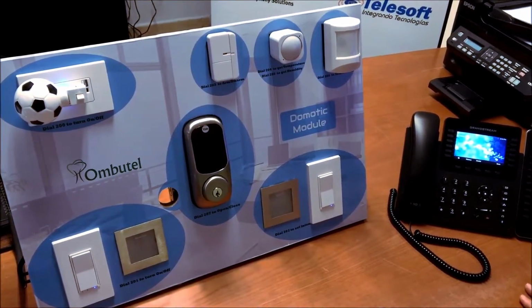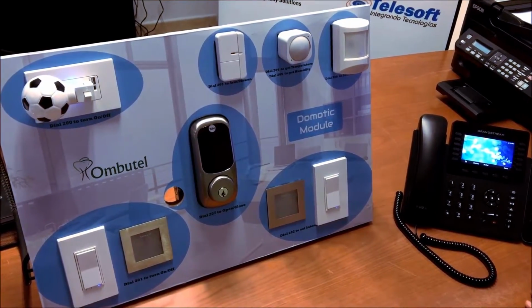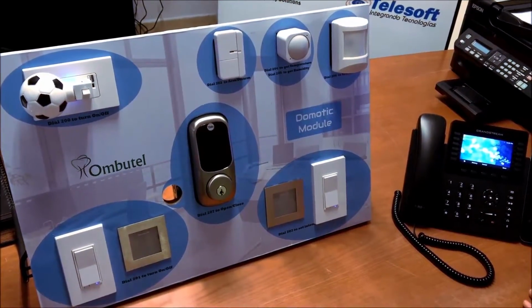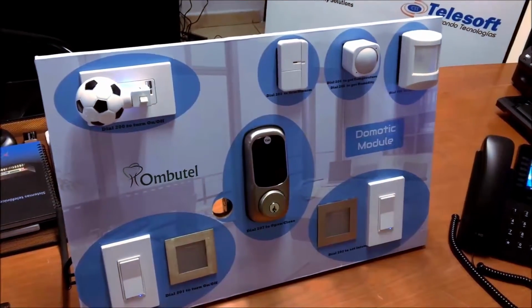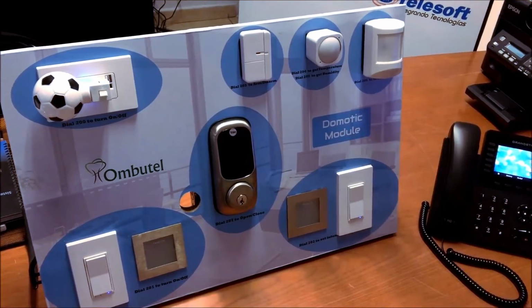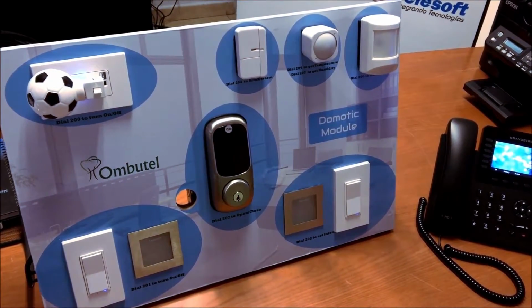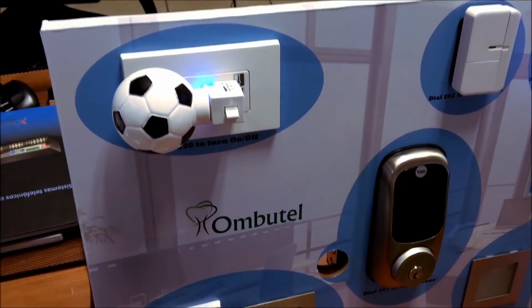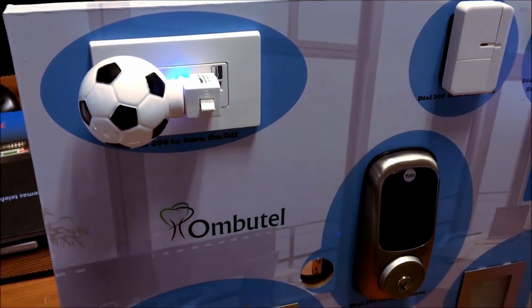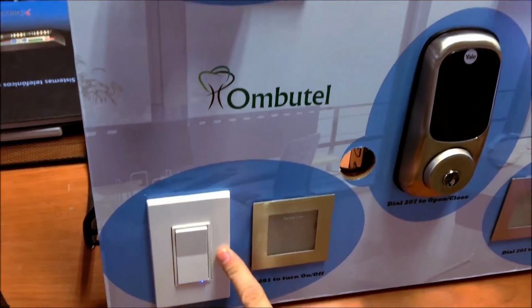Hello! Right now we're going to do a demonstration of the Domotic module for Ombutel. As you can see, here we got a board with some smart devices for automation, connected via a controller to Ombutel. The first device we got here is a wall plug. Then we got a switch with its light.